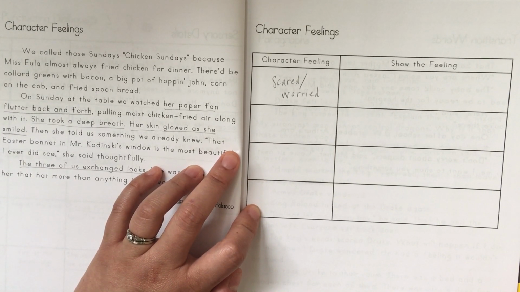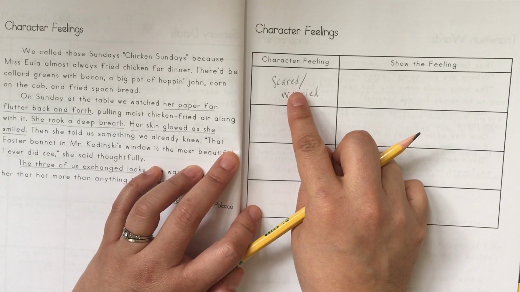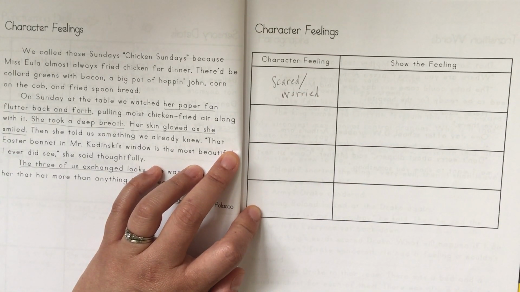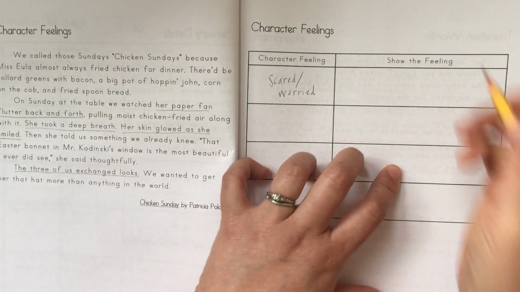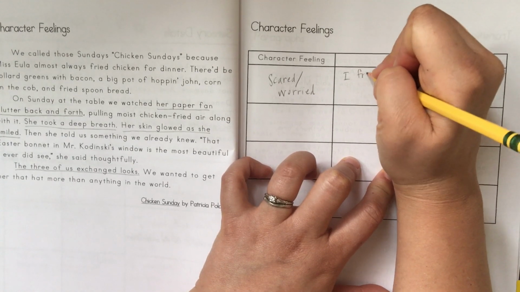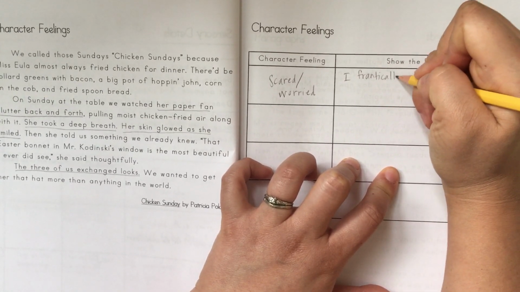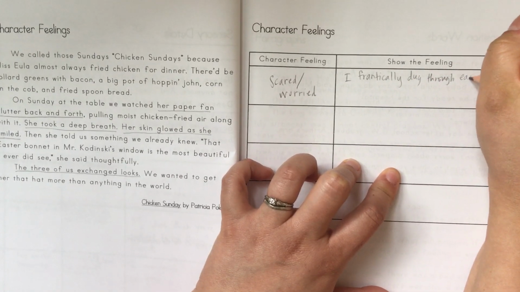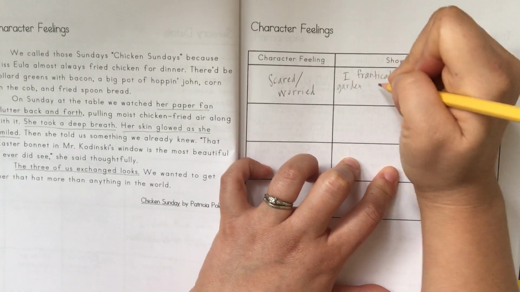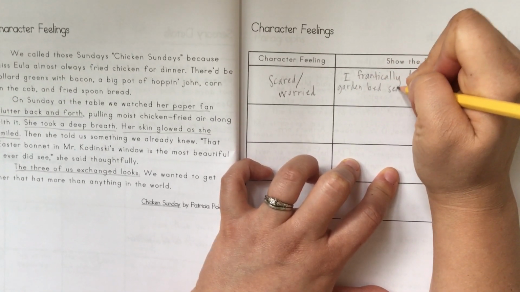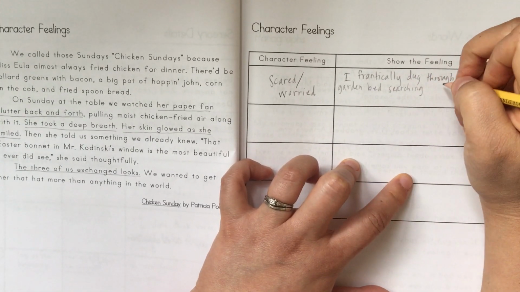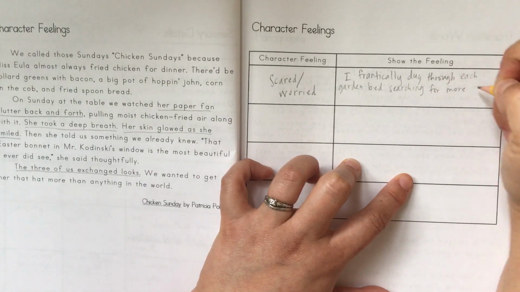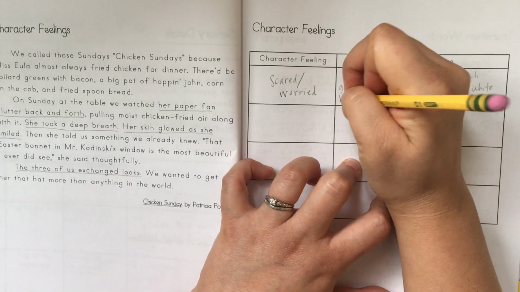Well, I remember feeling scared and worried when I found the bugs in the garden. And so how I showed how scared I was, I would say, is when I frantically looked through all of my garden beds to see if I can find those bugs in every one. So I'm going to say, I frantically dug through each garden bed, searching for more white bugs.